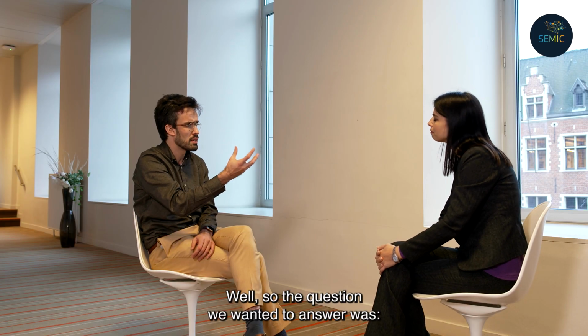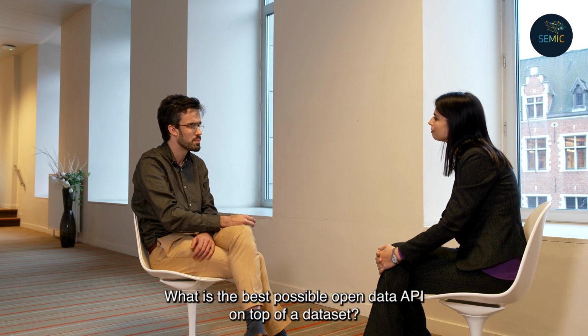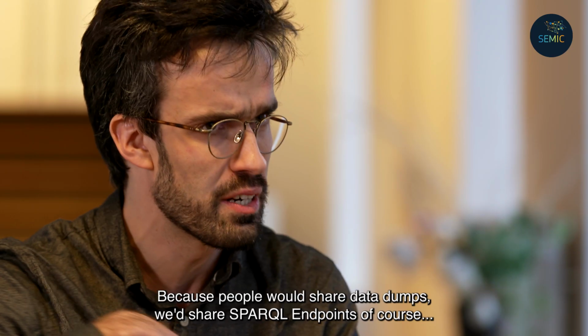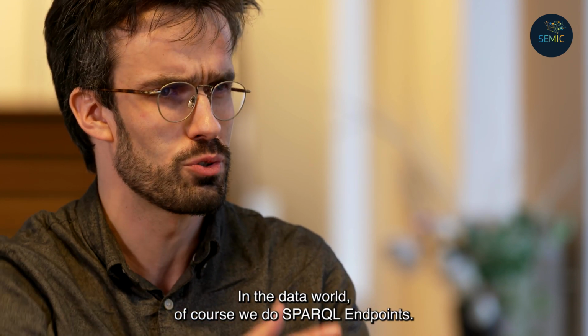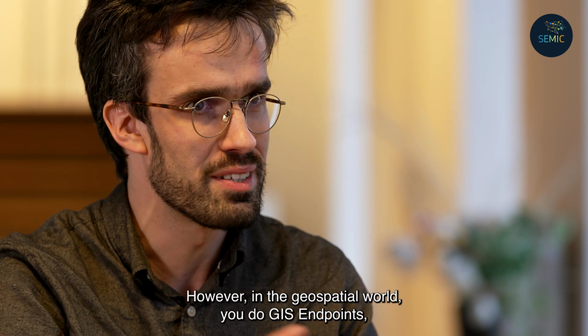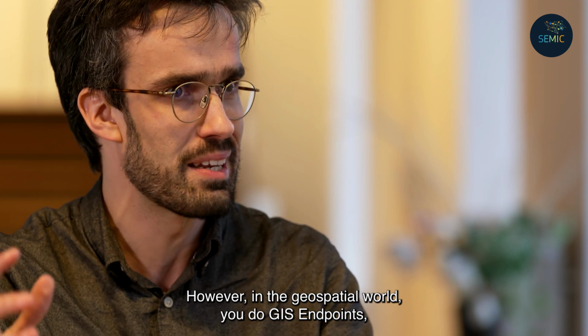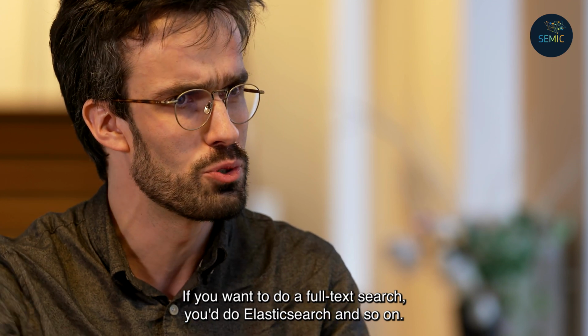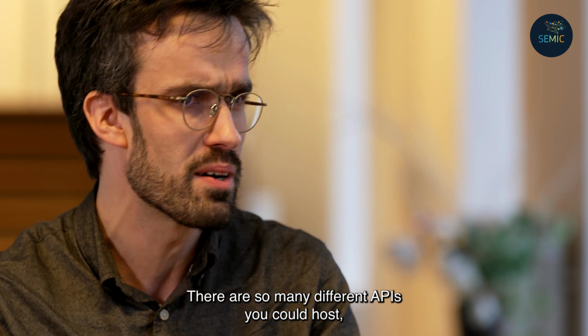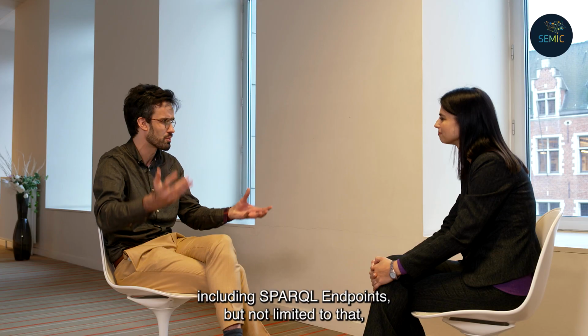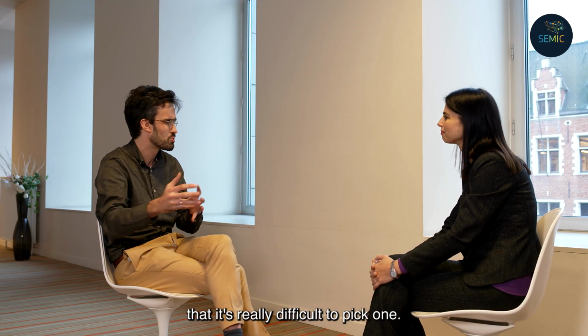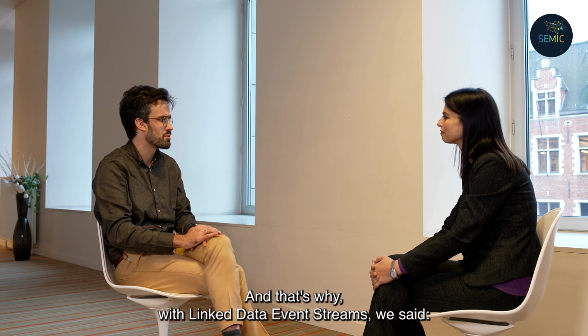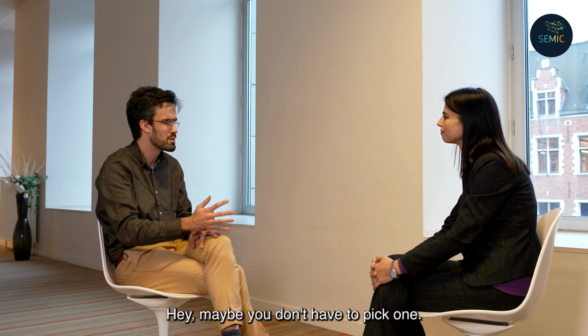Well, the question that we wanted to answer was, what is the best possible open data API on top of a data set? Because people would share data dumps, would share SPARQL endpoints, of course. In the linked data world, of course, we do SPARQL endpoints. However, in the geospatial world, you do GIS endpoints and WFS and OGC APIs and so on. And if you want to do a full text search, you would do Elasticsearch and so on. So there are so many different APIs you could host, including SPARQL endpoints but not limited to that, that it's really difficult to pick one. And that's why, with Linked Data Event Streams, we said, hey, maybe you don't have to pick one.